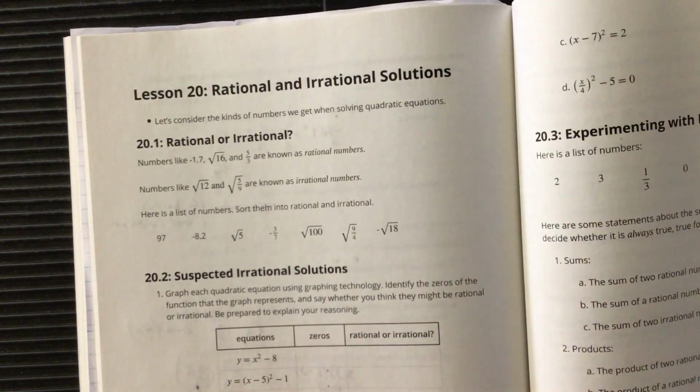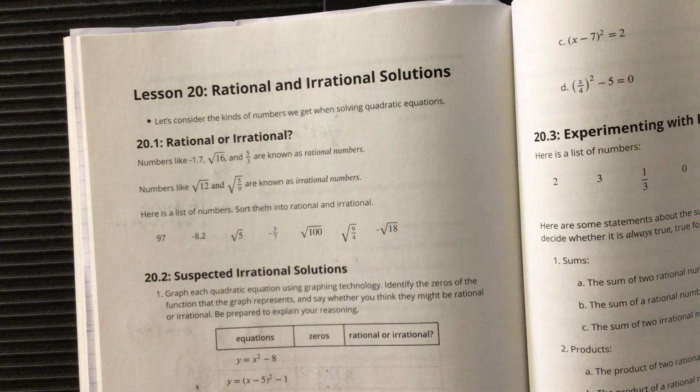Alright, lesson 20. We are pretty well done with new materials. You have the quadratic equation. Now we're just going to talk a little more about different terms here today.